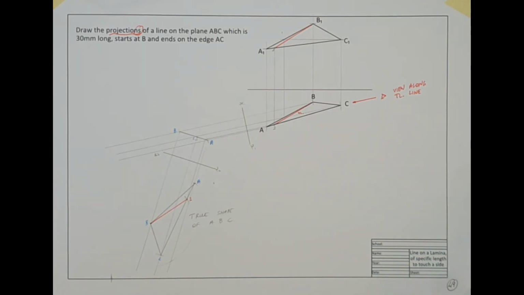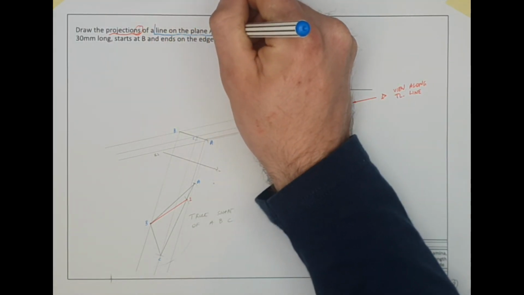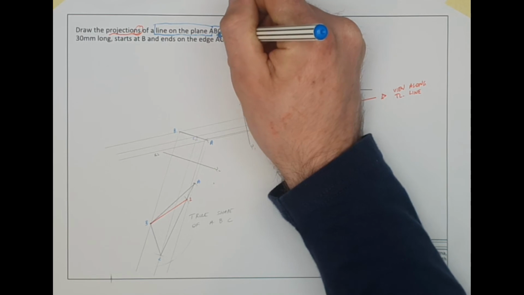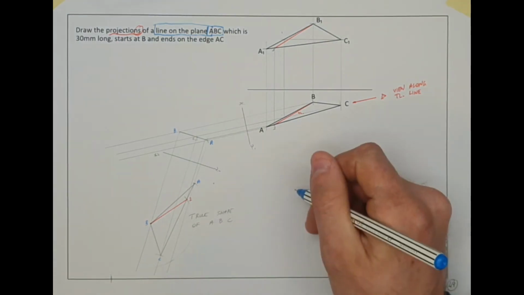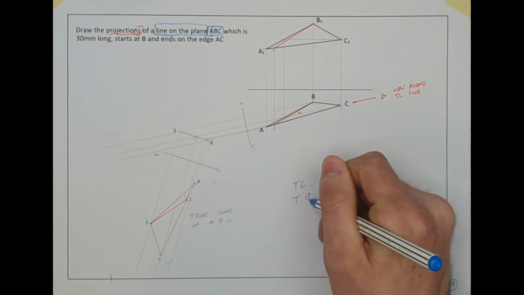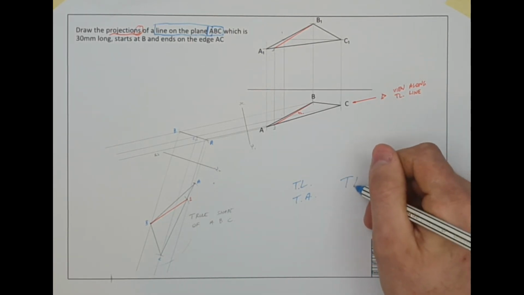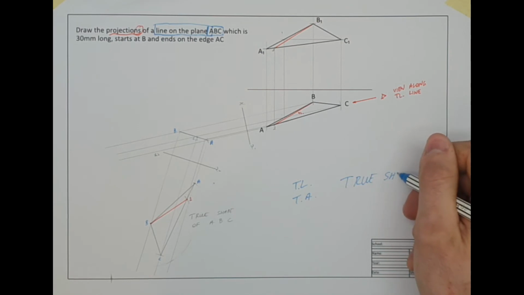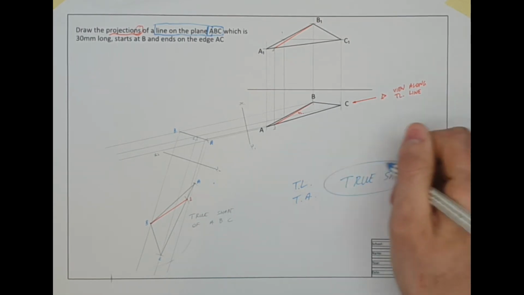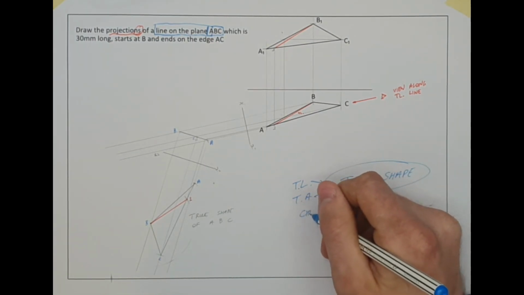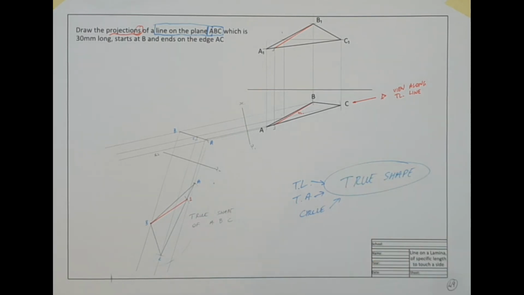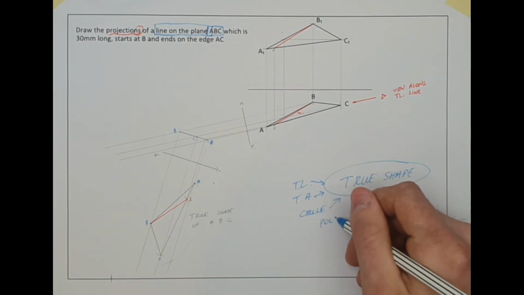Now, as I said already, the hint is in the question here, okay? A line on the plane. If it's on the plane, sorry, A, B, C, we need to see the true shape of the plane. If it's on the plane as a true length or a true angle, we have to see the true shape, okay? That's the big thing here. For a true length, you have to see a true shape. For a true angle line, you have to see a true shape. Or for a circle, maybe, you have to see a true shape. Or, of course, if it was a polygon.